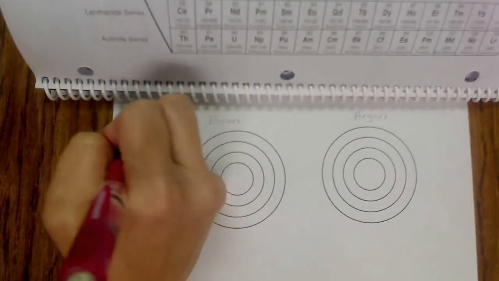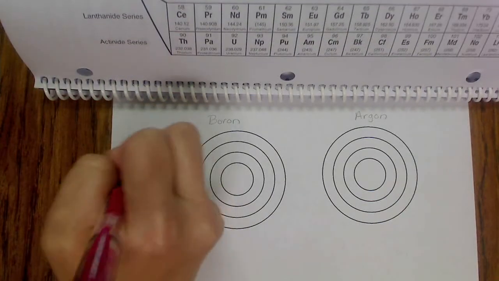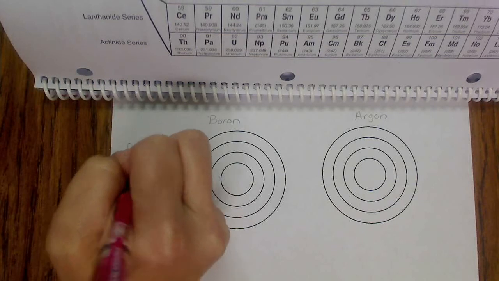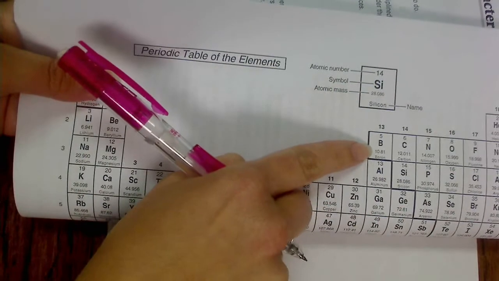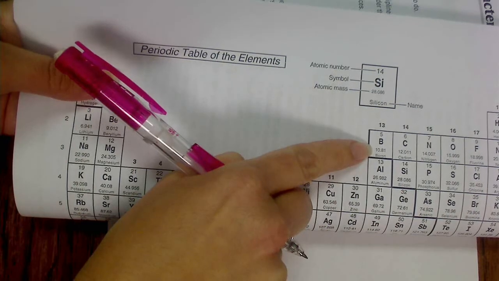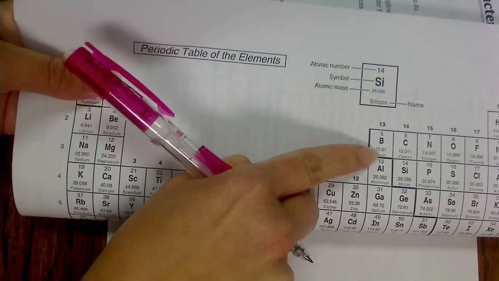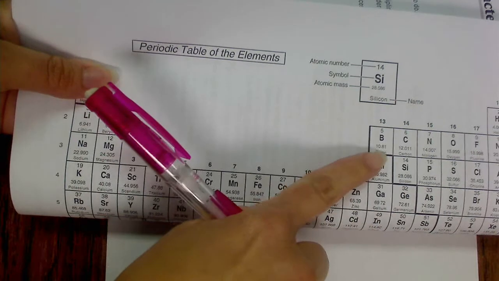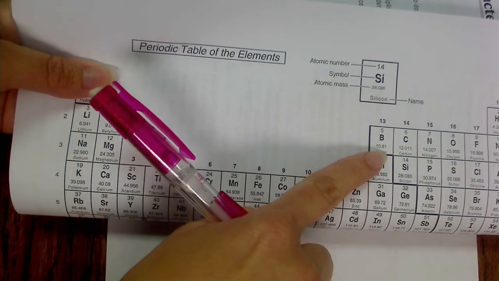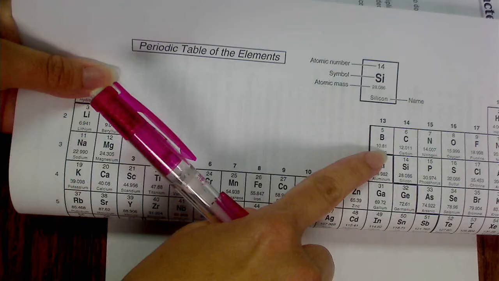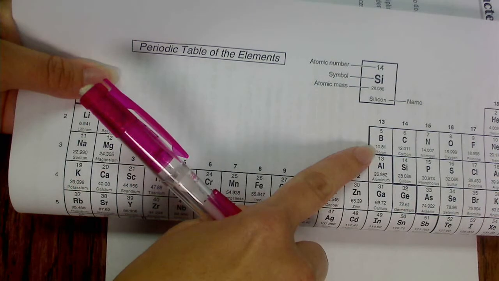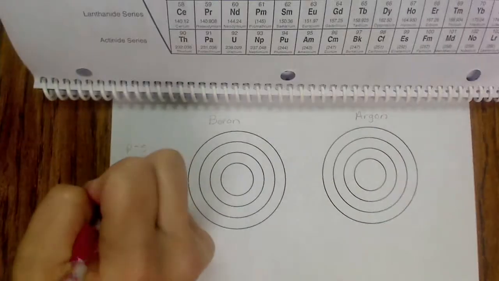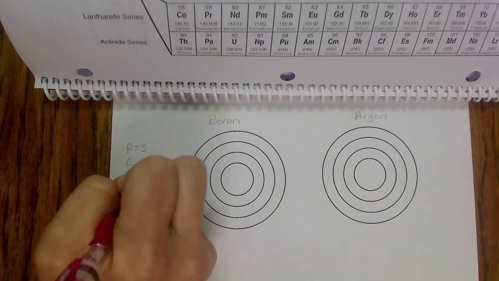So I'm going to write that here. Protons equals 5, electrons equals 5, and neutrons equal. To get the neutrons, I have to take the atomic mass. In this case, it's 10.81 because the number after the decimal is 5 or greater, I have to round the 10 up to the next number, which is 11. So the mass equals 11.